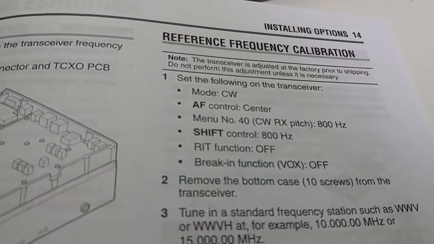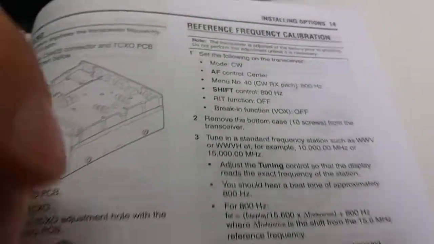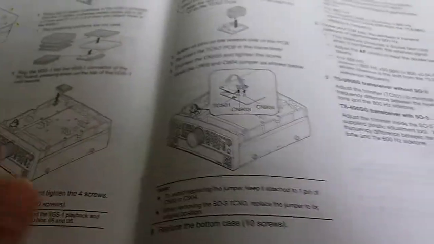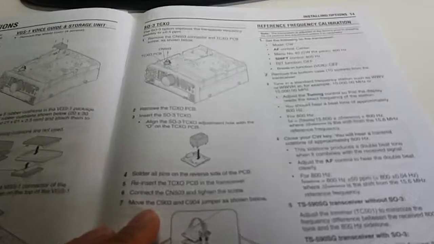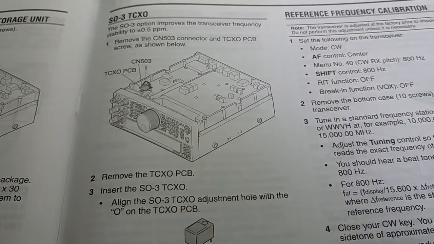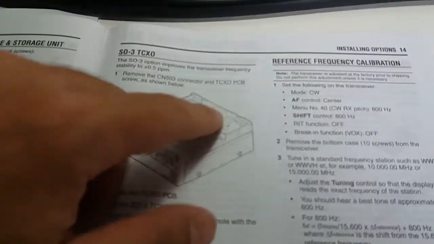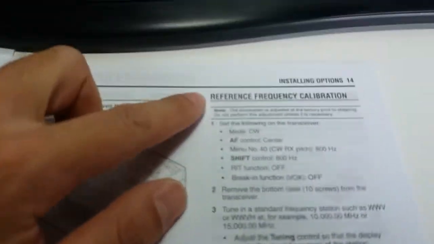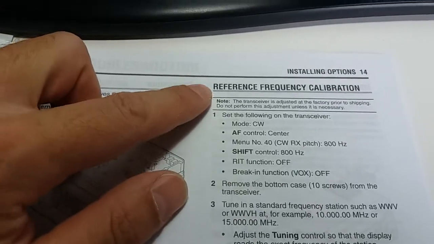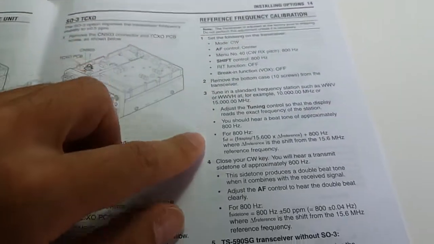So what I'm going to do is adjust the internal frequency of the oscillator. On page 77 of the Kenwood manual, there is a section called reference frequency calibration, and this is what I'm going to do.